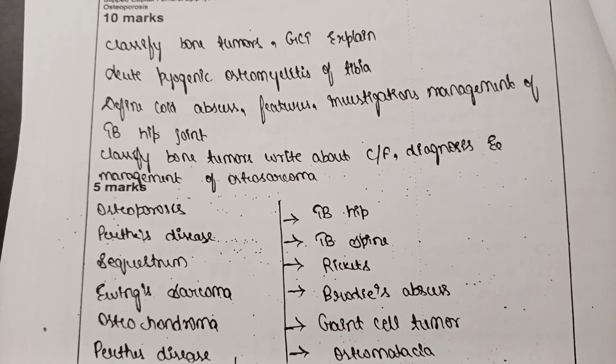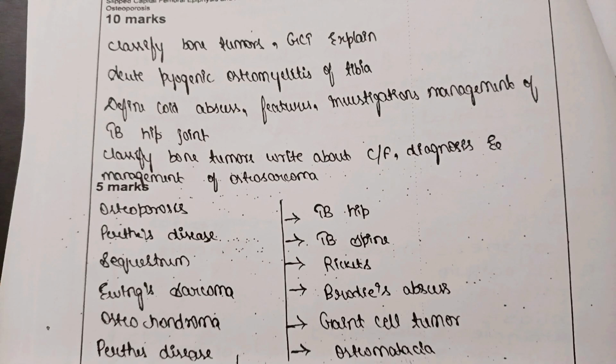Now, coming to the important 5-mark questions of this chapter. The first one, osteoporosis, Perthes disease, sequestrum, Ewing's sarcoma, osteochondroma. Perthes disease is repeated again. TB of hip, TB of spine, rickets, Brody's abscess, giant cell tumor, and osteomalacia.